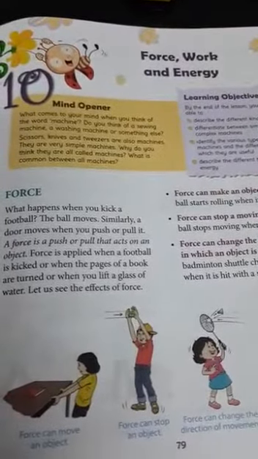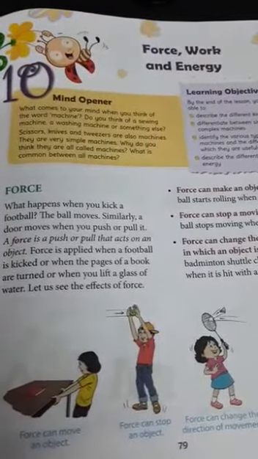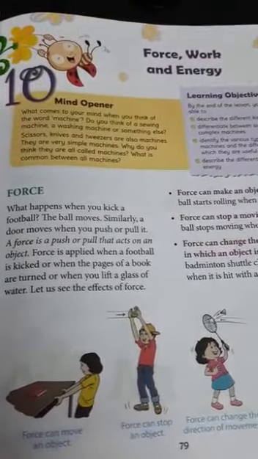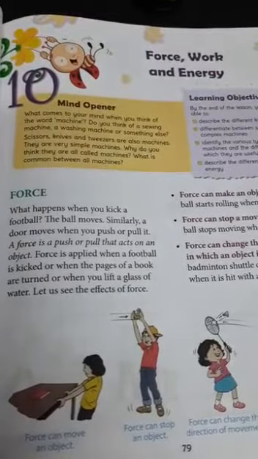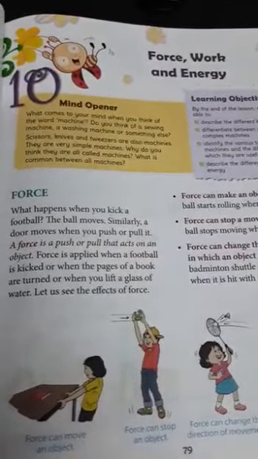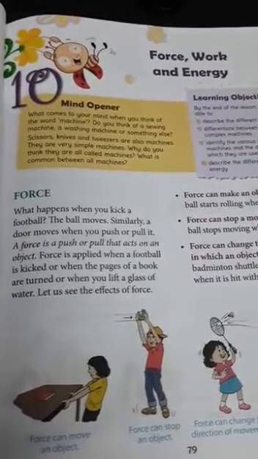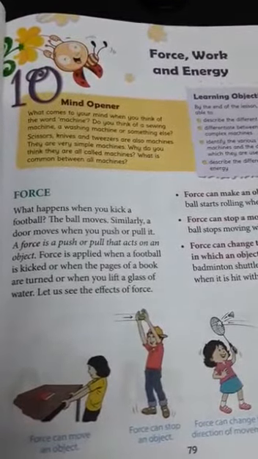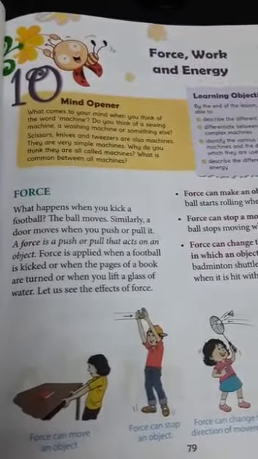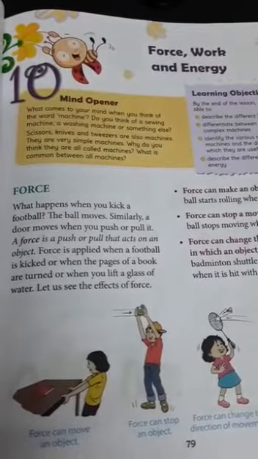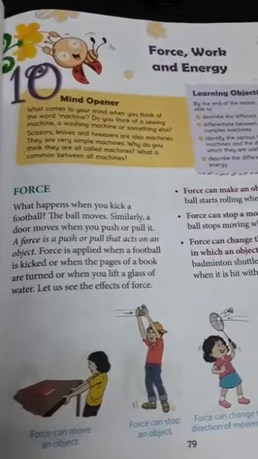Hello students, in this video today I will start a new chapter, that is work, force and energy, chapter number 10. You have read in class 4 what is force, work and also energy. A force is a push or pull that acts on an object. Work is what we are doing, and energy is the thing which we require to do that work.